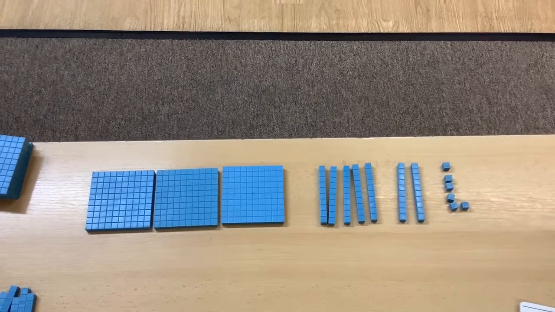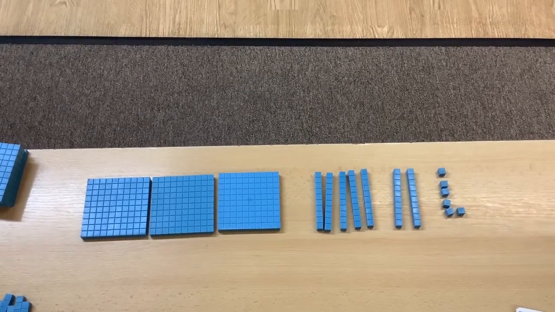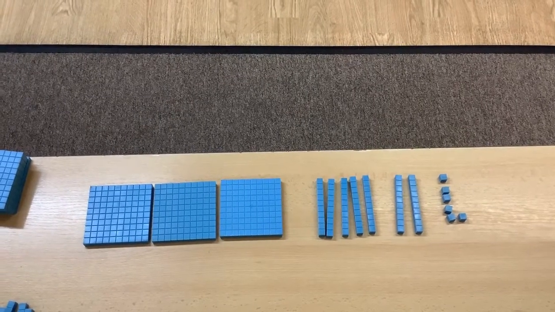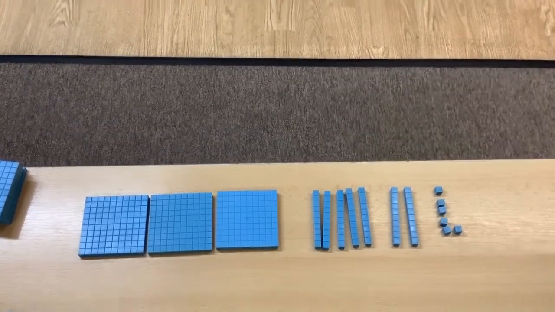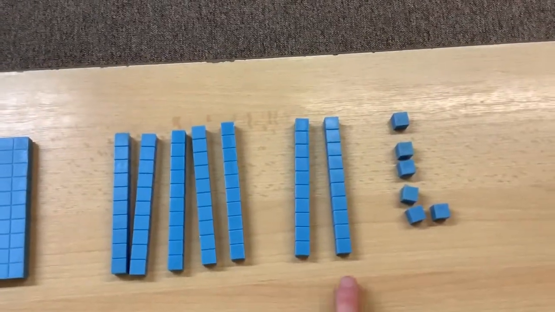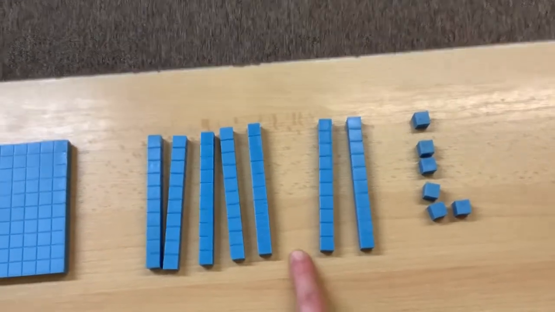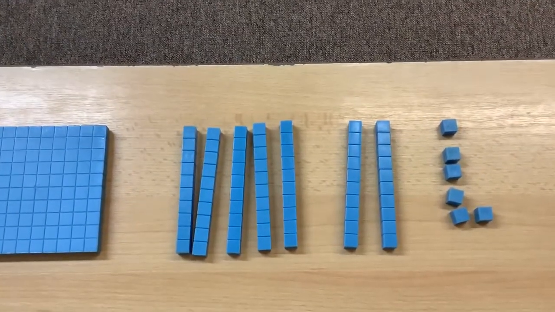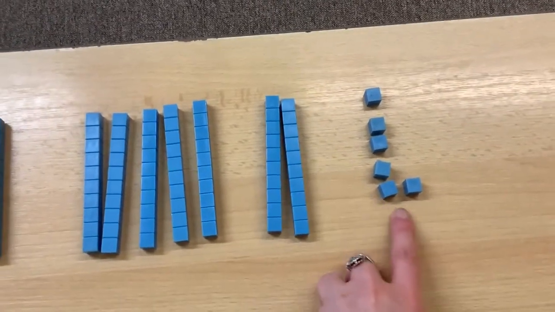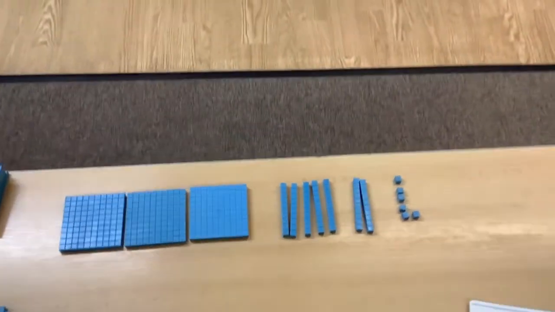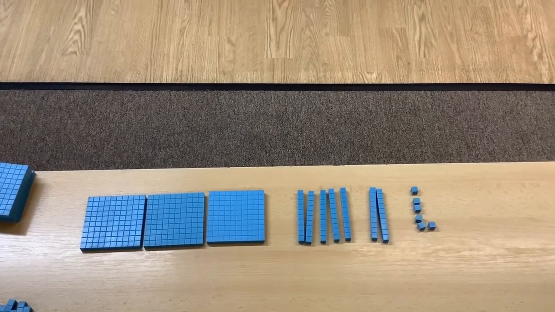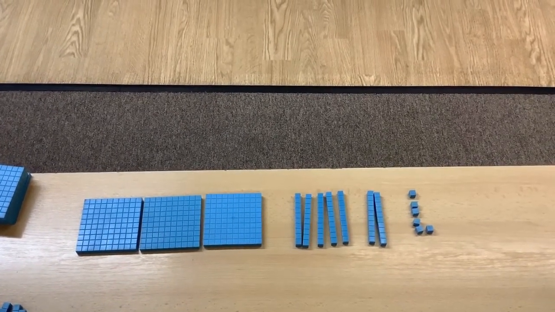As you can see, I have made the number 376 out of the base 10. I've got 3 hundreds, 7 tens and 6 ones. Can you see how I've set out the tens and the ones? I've got 5 and 2. I've got a gap after each 5 because it shows us more clearly, because 5 and 2 make 7, 5 and 1 make 6. So I've got 376. 3 hundreds, 7 tens and 6 ones.